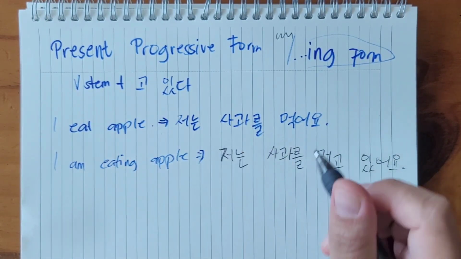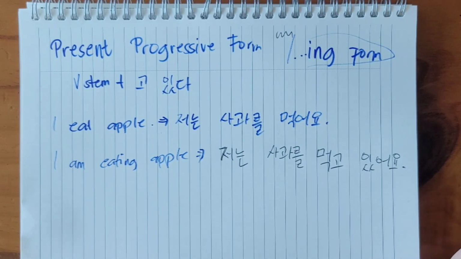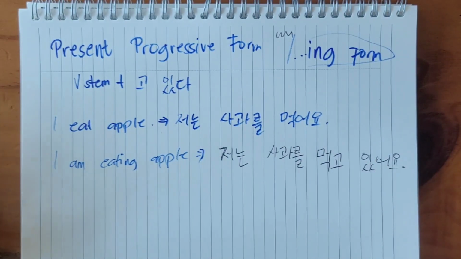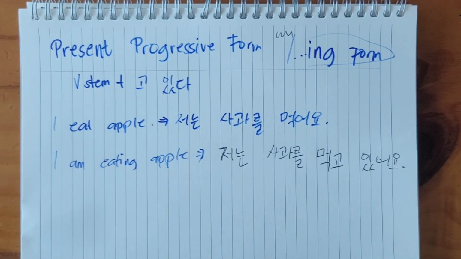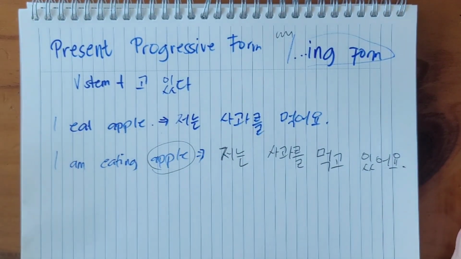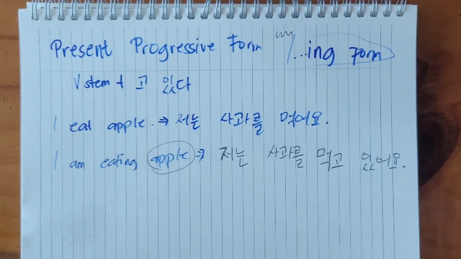So, verb stem plus 고 있어요 or 고 있어, depende sa formalities. So, ito yung present progressive form, which means na yung action ay ginagawa mo sa kasalukuyan, or mismo sa oras na to, ako ay kumakain ng apple. Yung action ay kasalukuyan mong ginagawa.